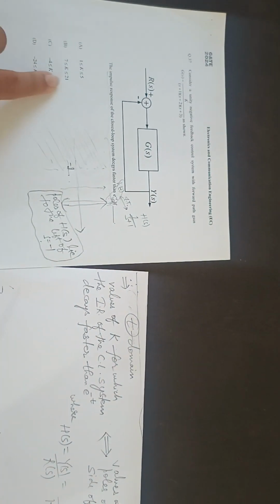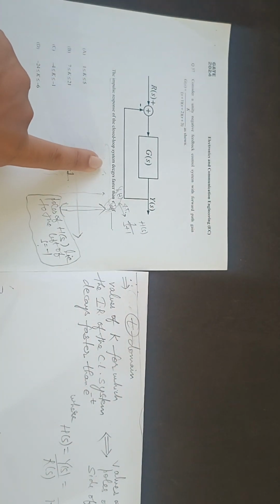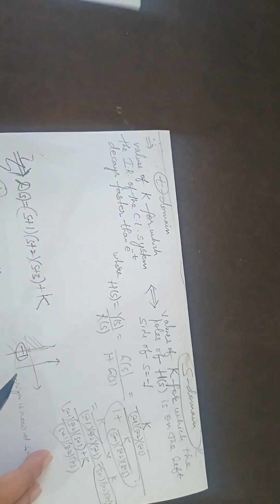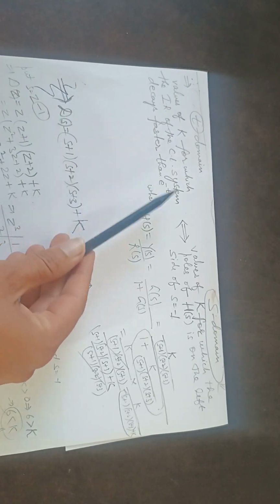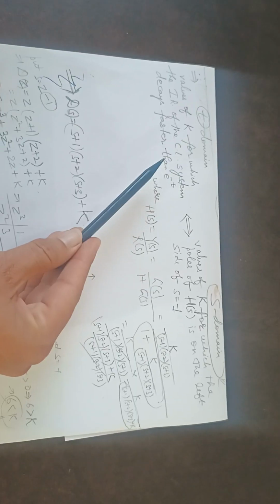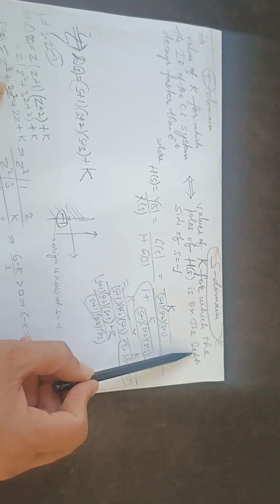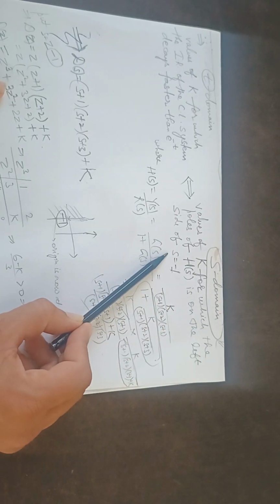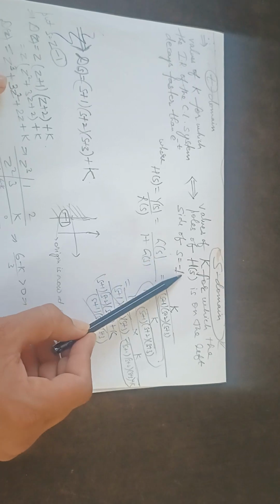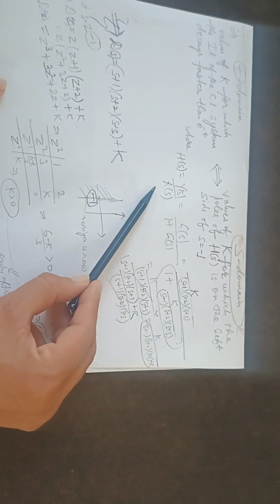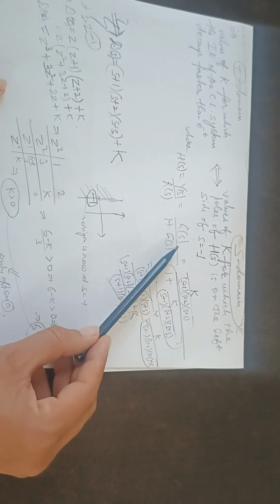Okay, so here he is talking about the impulse response of the closed loop system decaying faster than e to the power minus t. So in time domain, the values of k for which the impulse response of the closed loop system decays faster than e to the power minus t means the values of k for which the poles of H(s) are on the left side of s equal to minus 1, where H(s) is Y(s)/R(s), which is nothing but G(s)/(1 + G(s)).